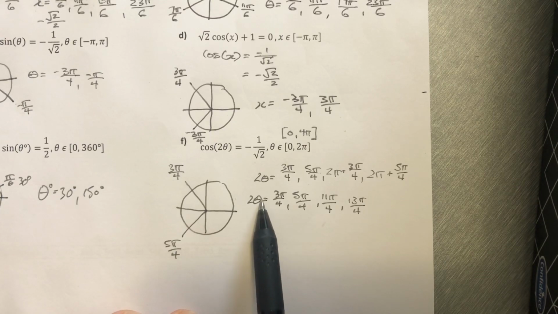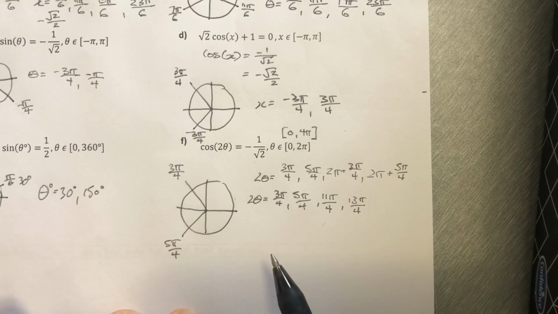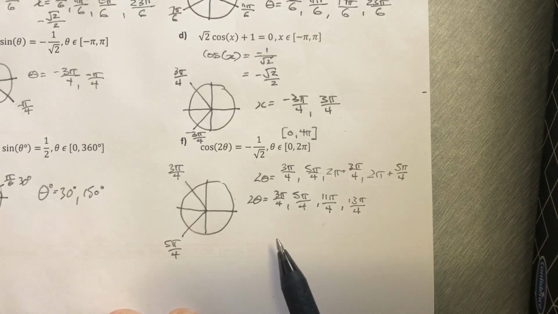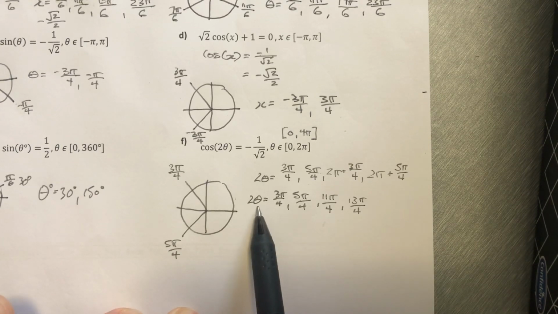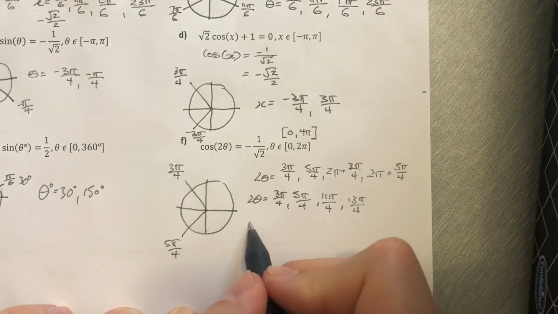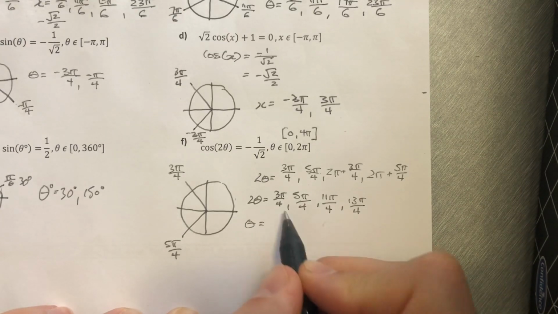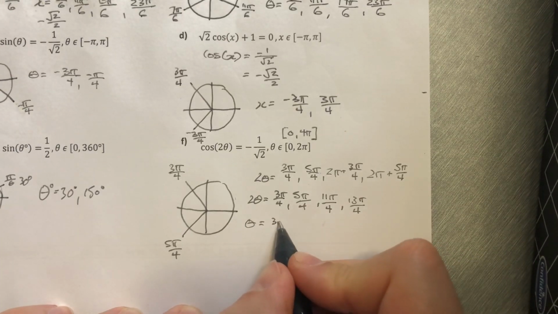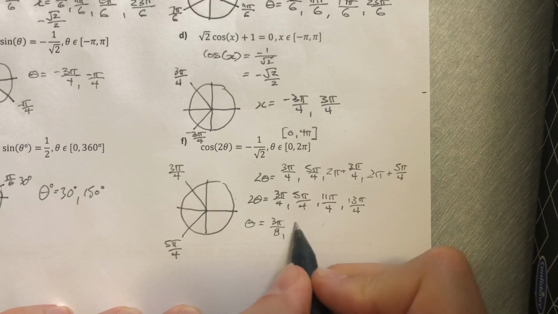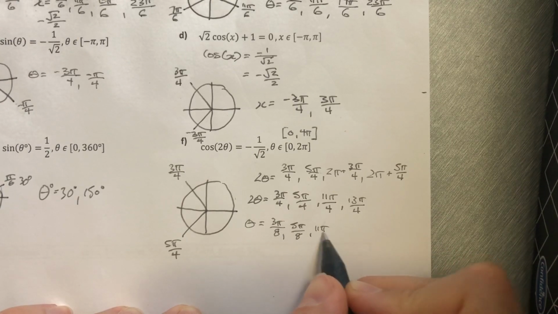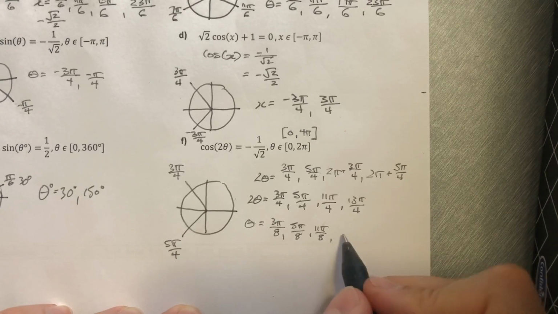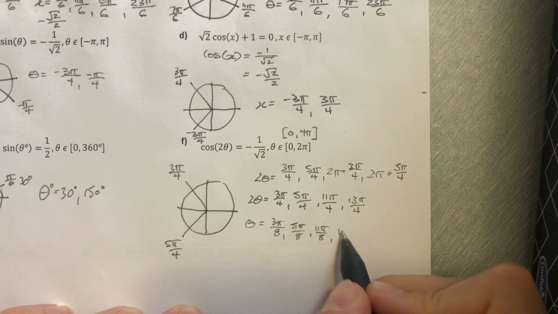Now, hopefully we notice we've still got the 2 theta here. We're not actually solving for 2 theta. We do want theta equals. So to get theta equals, we're going to have to divide by 2 here. If we divide all these by 2, we're going to get 3 pi on 8, 5 pi on 8, 11 pi on 8, and 13 pi on 8.